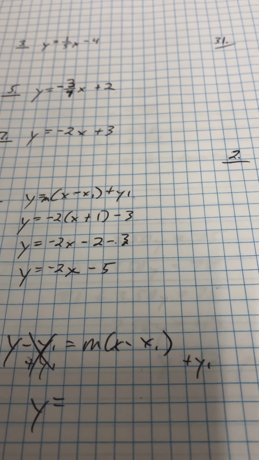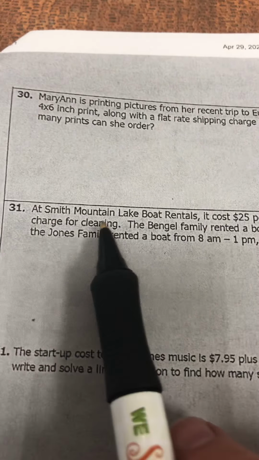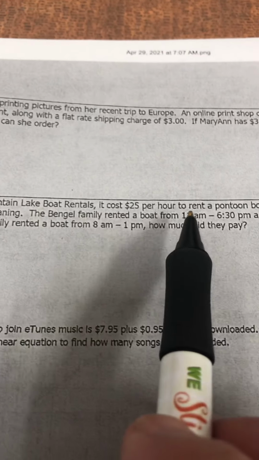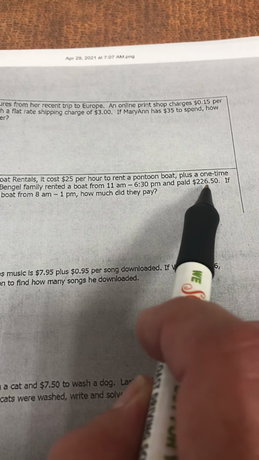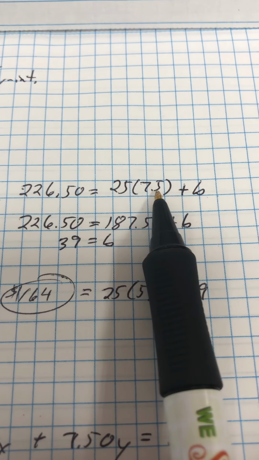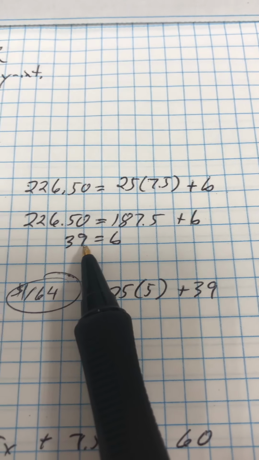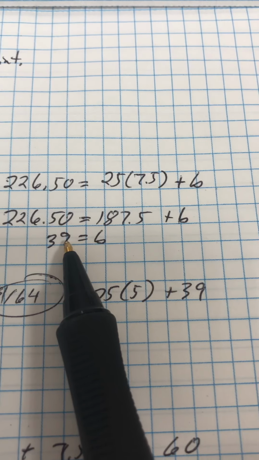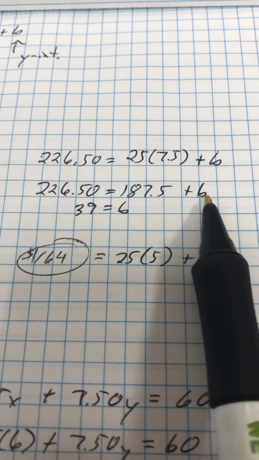And then there was a second page, and I went with number 31. At Smith Mountain Lake Boat Rentals, it costs $25 an hour to rent a pontoon boat plus a one-time charge for cleaning. The Bengal family rented a boat from 11 to 6:30 p.m. and paid $226.50. So that's these guys. They paid that much, and they did it for 7.5 hours, times the 25, subtract 187.5 from each side, and you figure out that the one-time charge for cleaning is $39, because they don't give you that. That would be your y-intercept, 39.